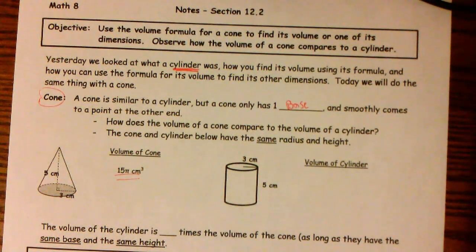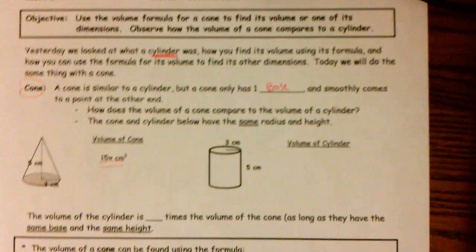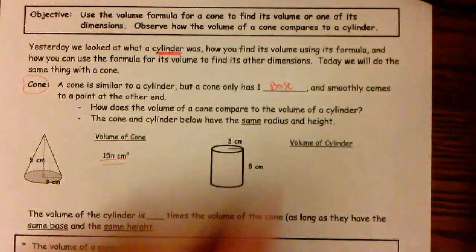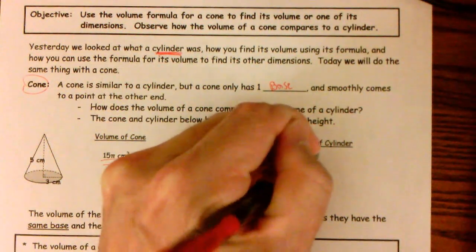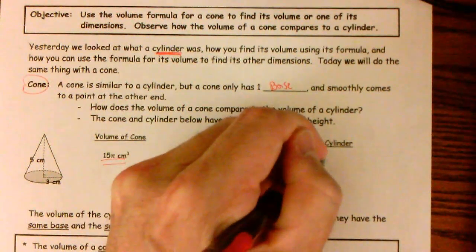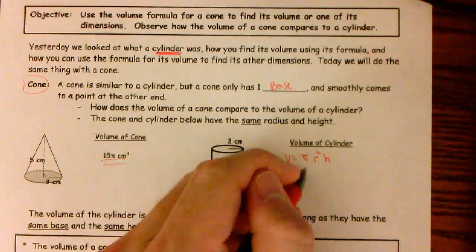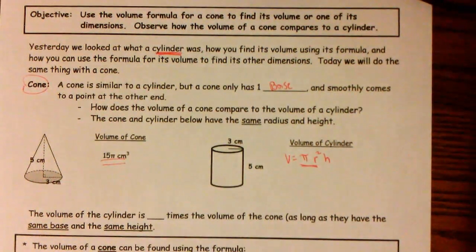It'll be more obvious when I'm done here. What about the volume of the cylinder? Do we know how to calculate that from yesterday? Well, let's do it. The volume is equal to pi times the radius squared times the height, right? That's the area of the circle times the height. Pi r squared is the area of the circle.